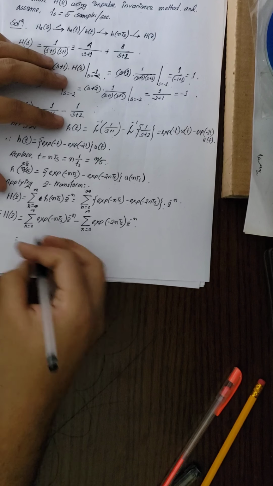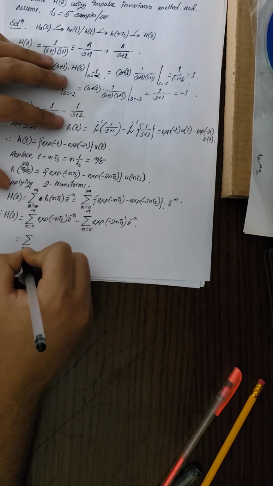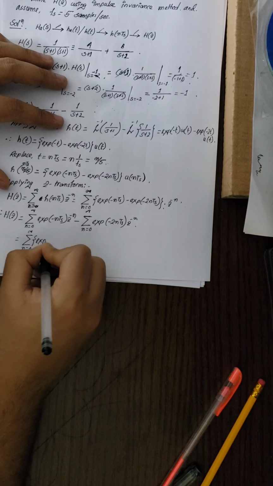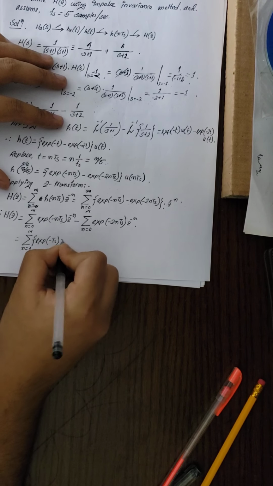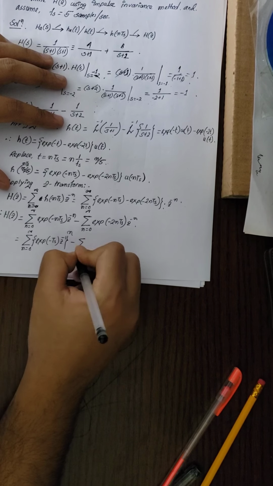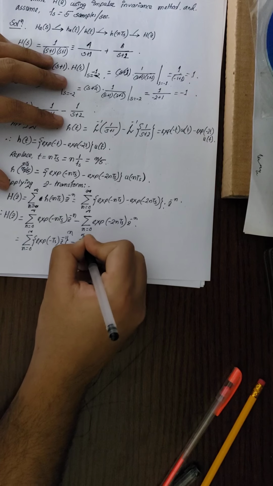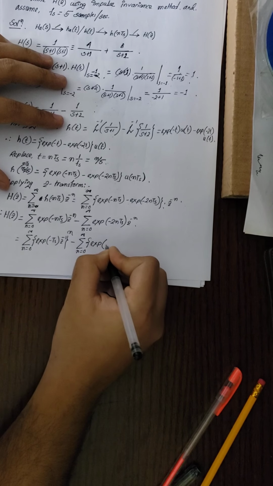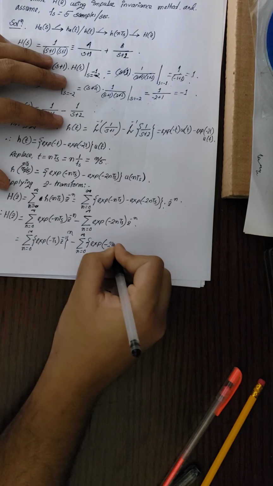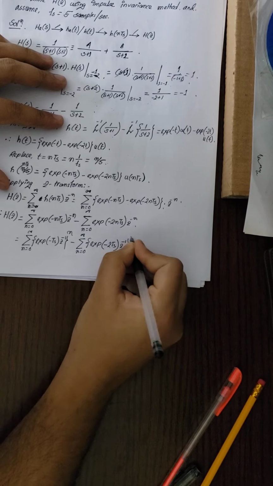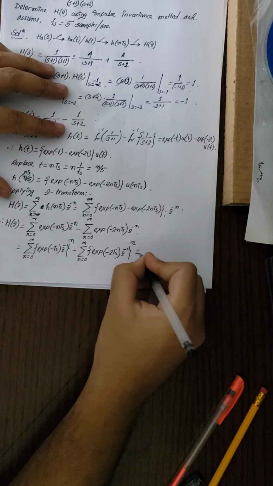This can be further written as summation where n goes from 0 to infinity e raised to minus Ts z inverse whole raised to the n, minus summation n goes from 0 to infinity e raised to minus 2Ts z raised to minus 1 whole raised to n.